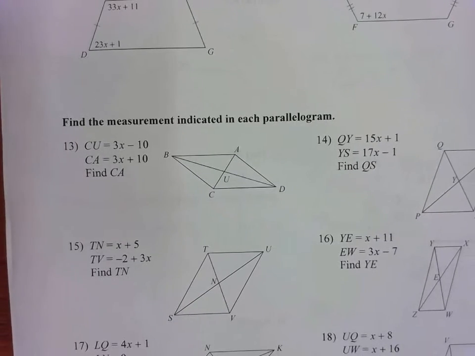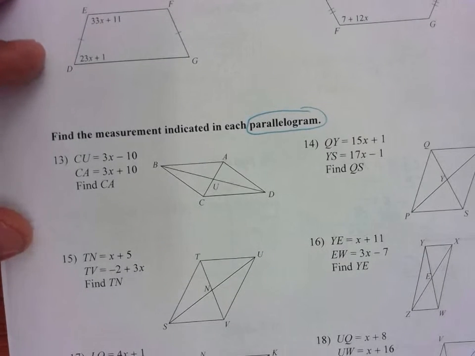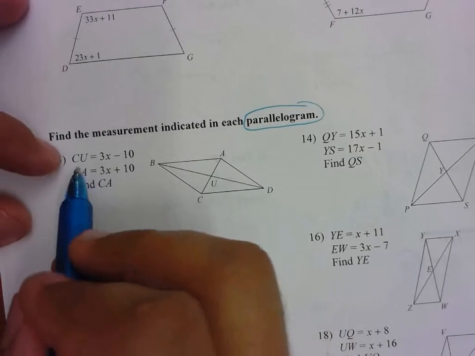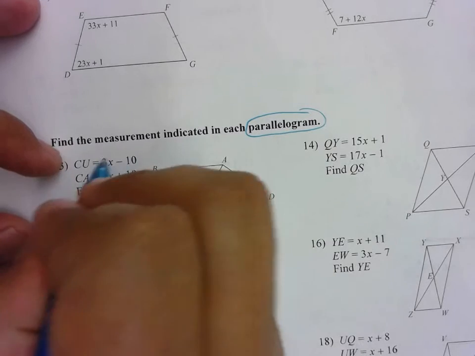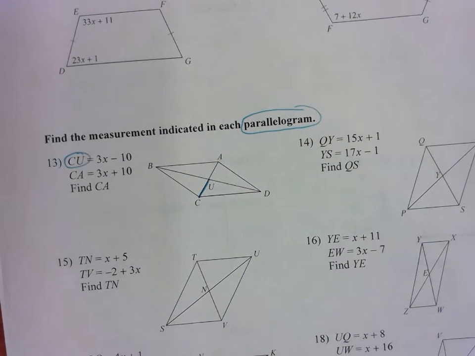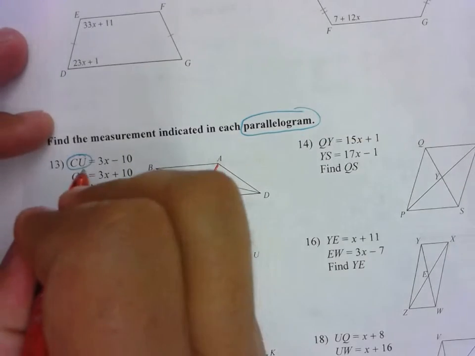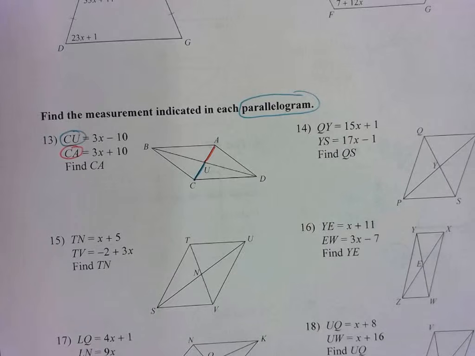Now we have diagonals. Diagonals in what? Diagonals in a parallelogram. Diagonals in a parallelogram are not congruent, but they are bisected. CU is right here. Let's do these in different colors. CA is right here. That's each half of that diagonal, so they're equal to each other. It says find CA, so they want the whole thing.